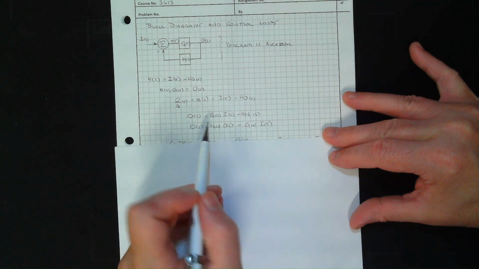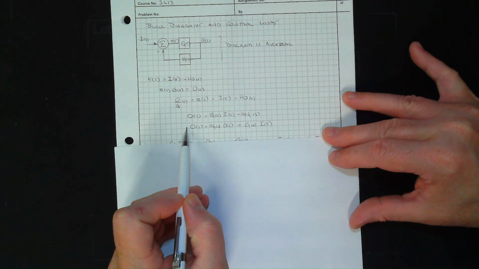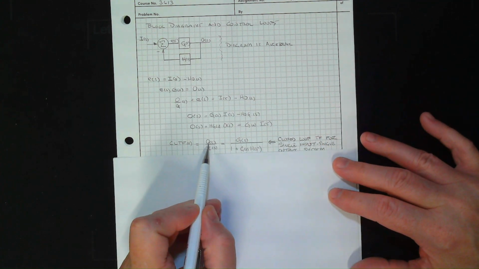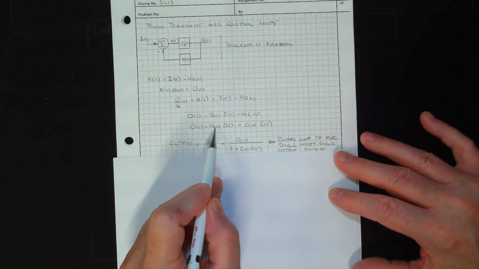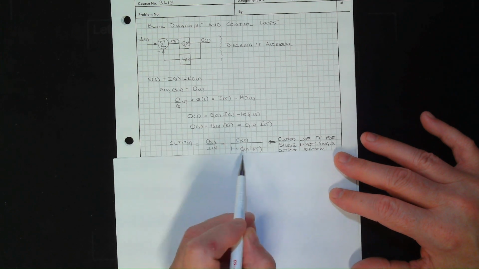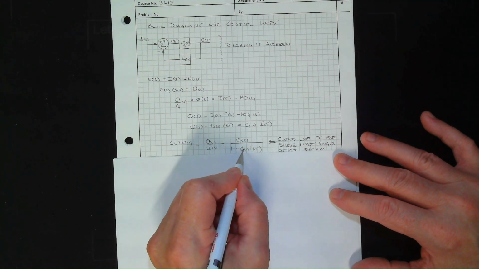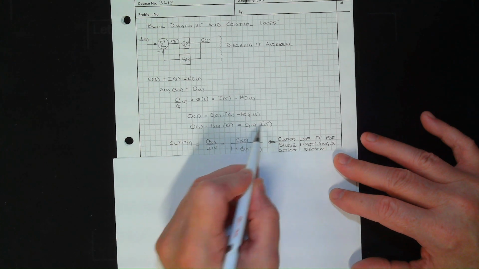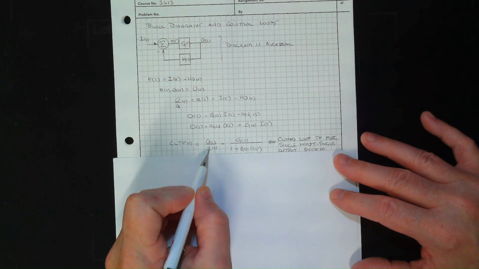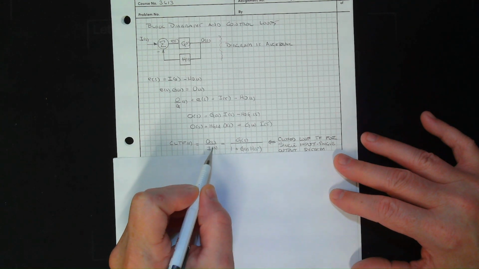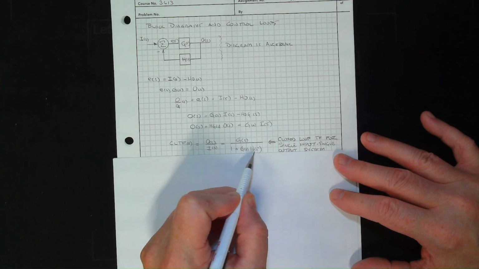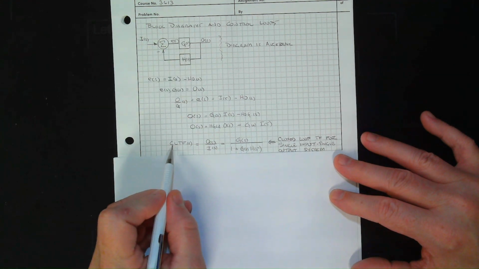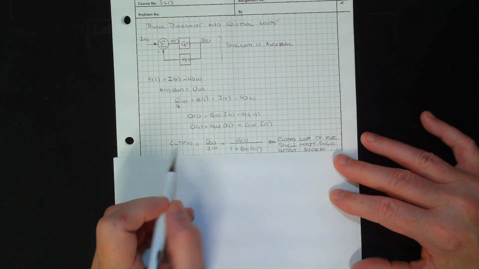Now I'll factor out the O and bring the 1 plus GH down, and I'll bring the I over. So I now have output over input. This transfer function is G over 1 plus GH, and this is called a closed loop transfer function, CLTF.